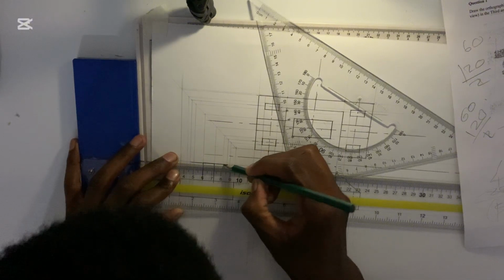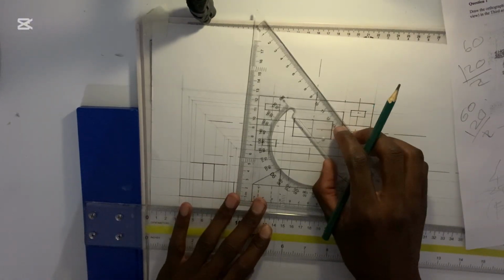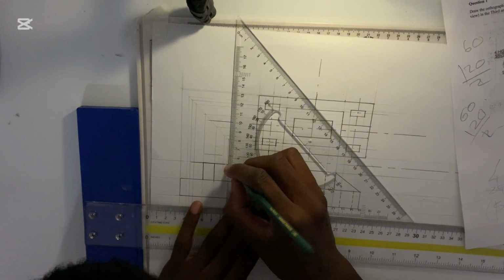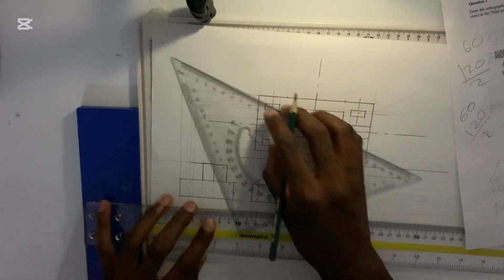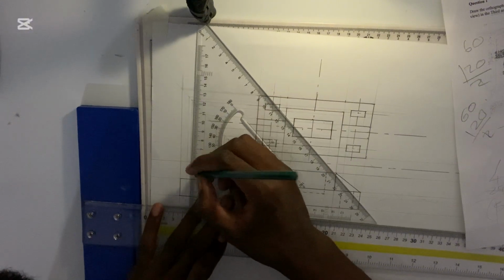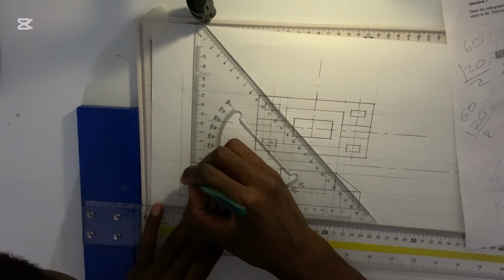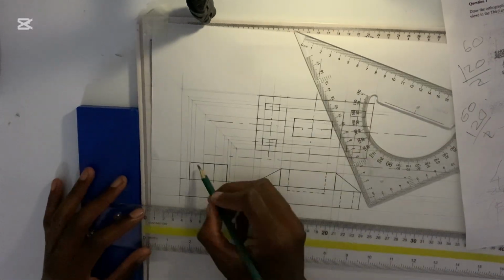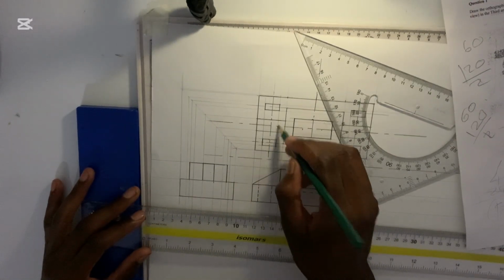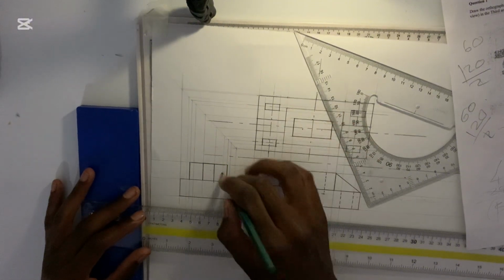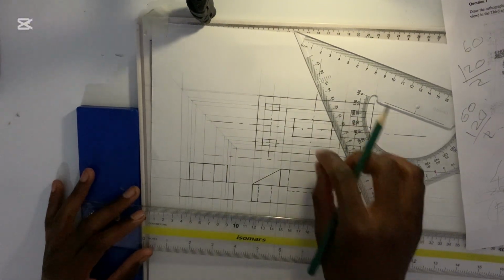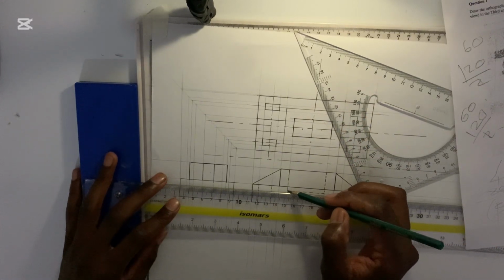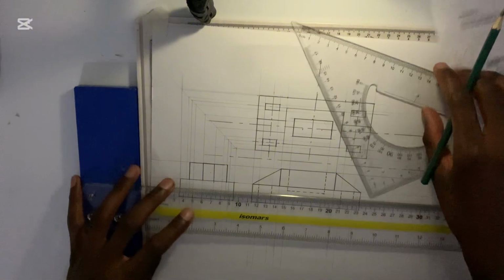Now you darken that line, and you also have to darken the vertical line. So now we have that top part. As you can see, we see the face of the bracket and those two faces. That's how we see them if we look from the left elevation, from the left side.